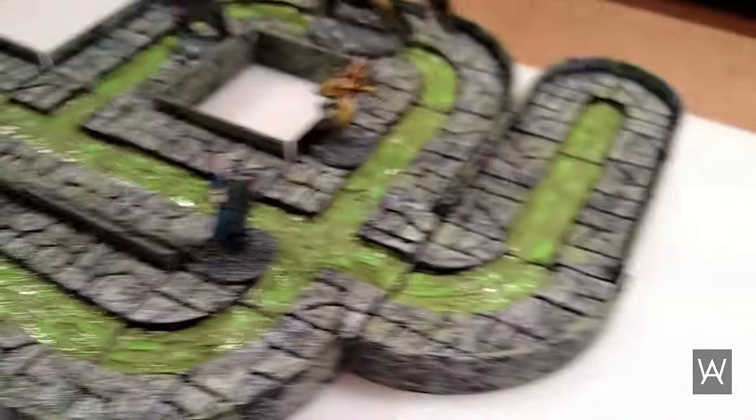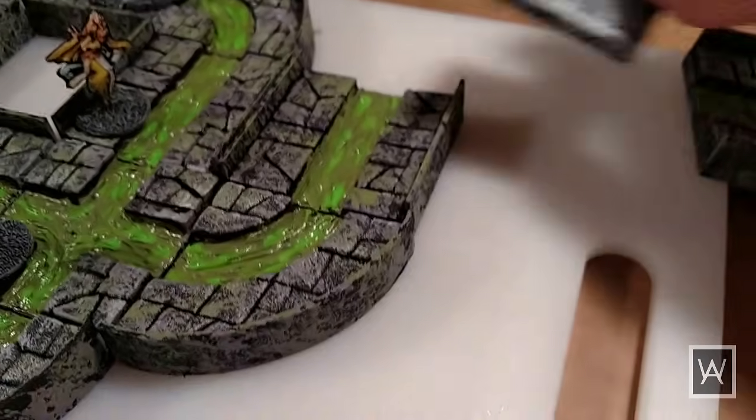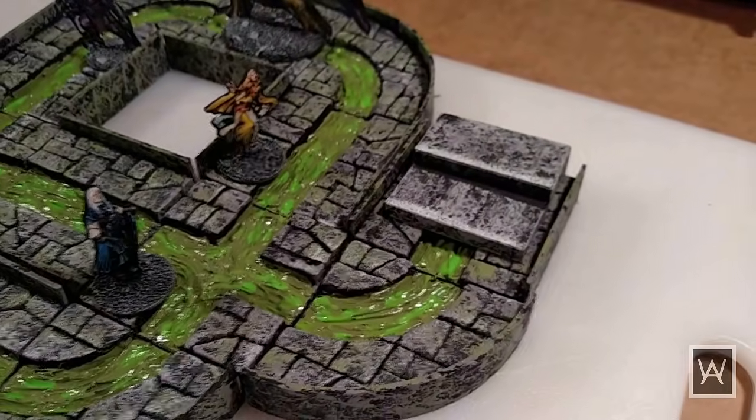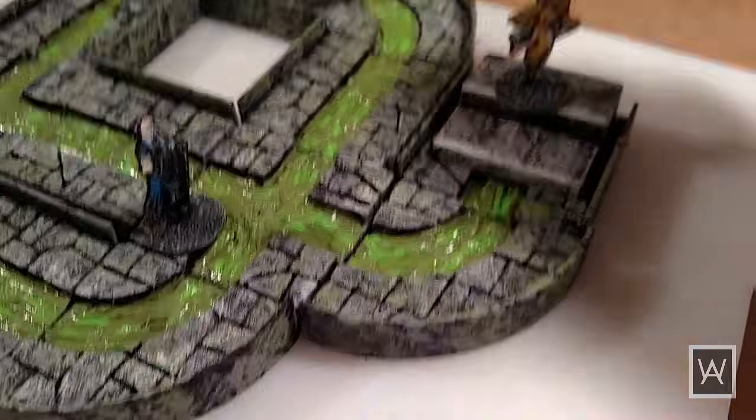Here's a Kuo-toa, which you might also expect to find in a sewer. And here's a little trick: if you're short on pieces, just put in a straight stairway as an exit. No need to make a special stairway tile. You just do an insert.